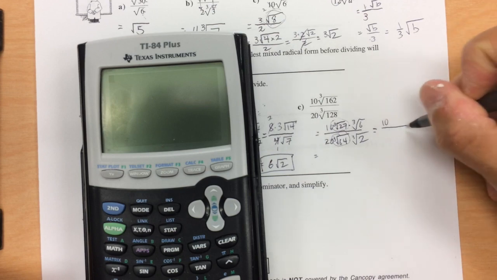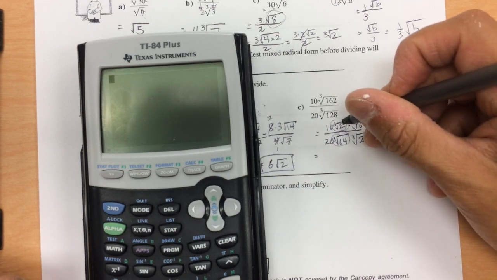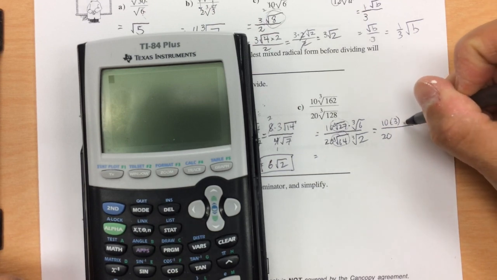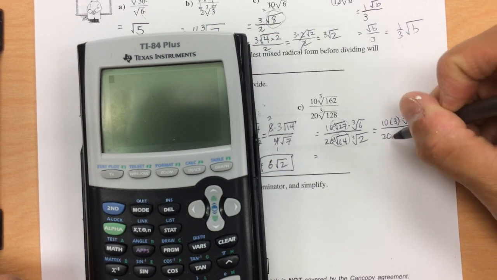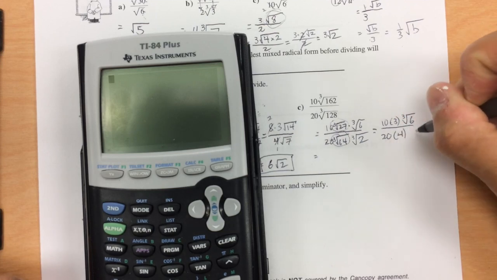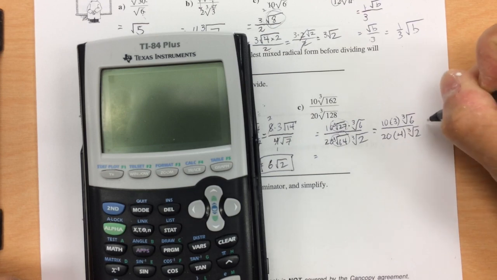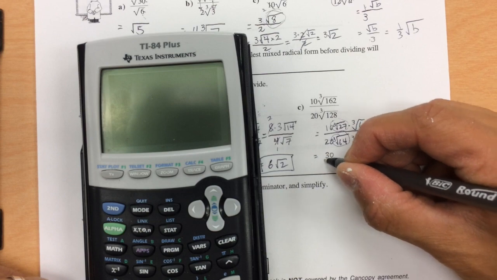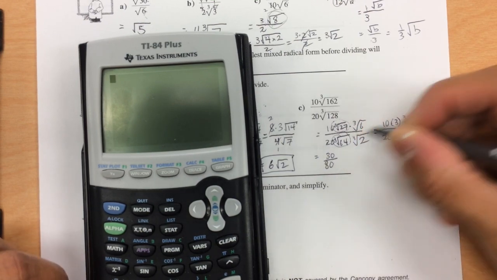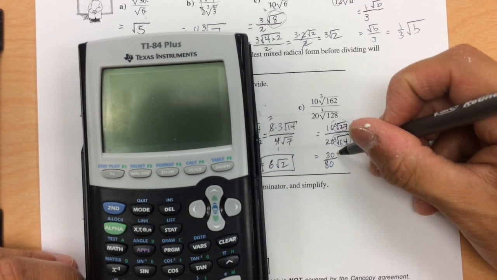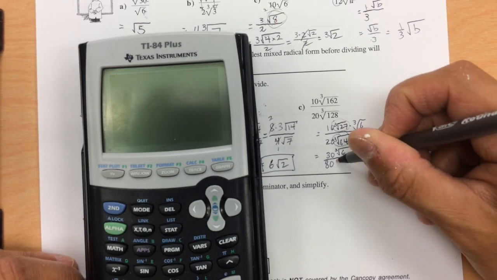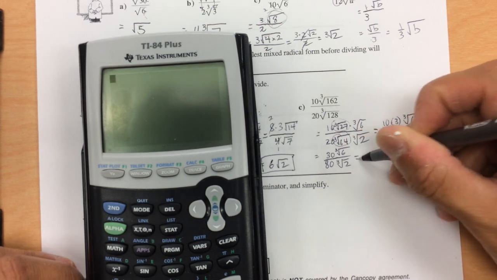So let's leave those coefficients for now. It's 10 over 20. The cube root of 27 is equal to, put that in brackets, 3 times the cube root of 6. And my cube root of 64 is equal to 4 times the cube root of 2. 3 times 10 is 30 over 80. 4 times 20 is 80. Cube root of 6 over cube root of 2.